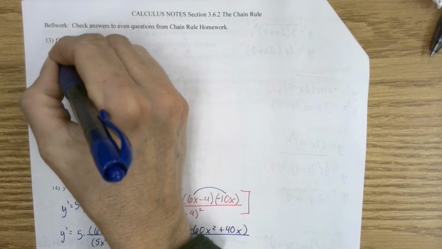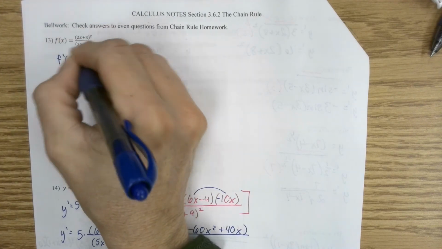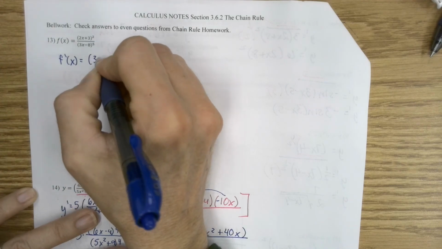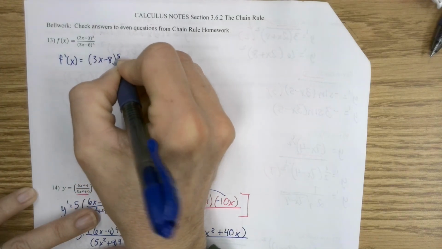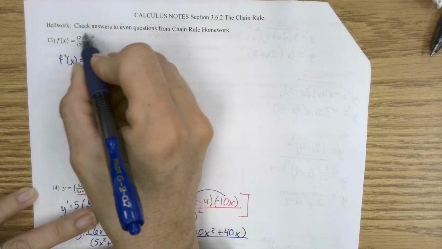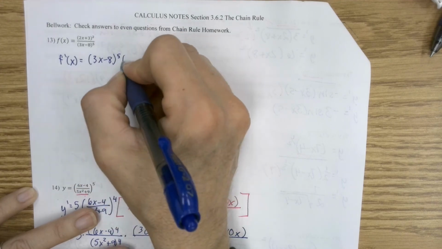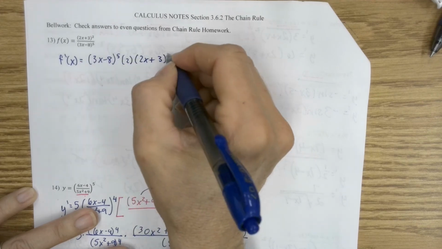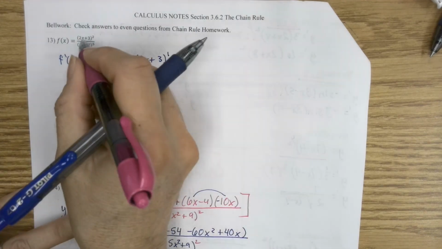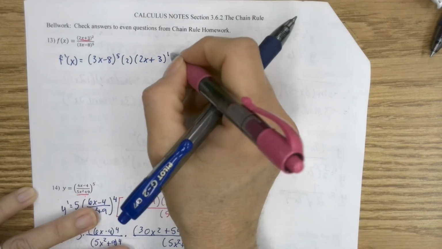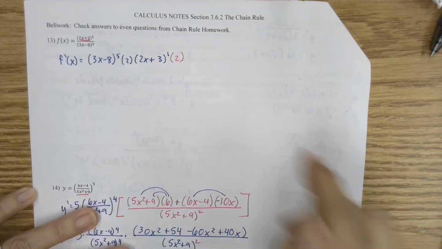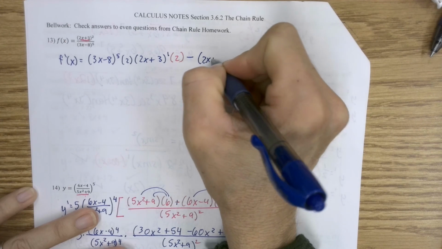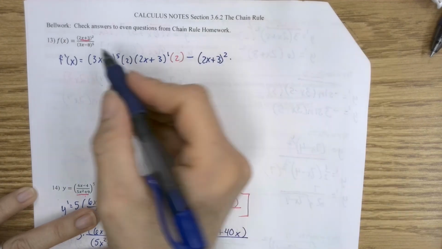So I am going to find my derivative by starting with the big picture, which is the quotient rule. So low d high, so low is 3x minus 8 to the 5th power. D high is a little chain rule. So the 2 comes to the front, 2x plus 3 carries down, power drops down to a 1, times the derivative of this inner part, which is 2. Low d high minus high, 2x plus 3 squared, d low.